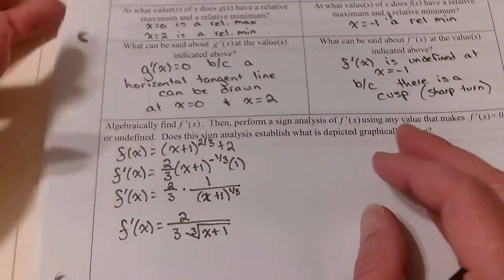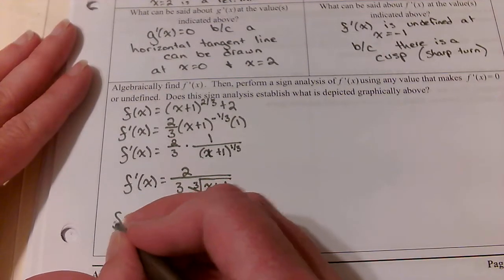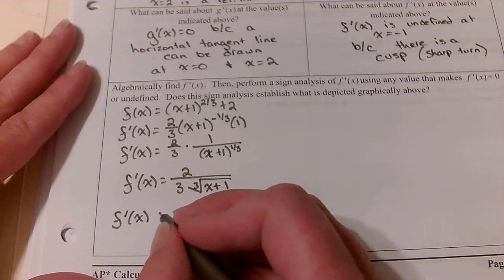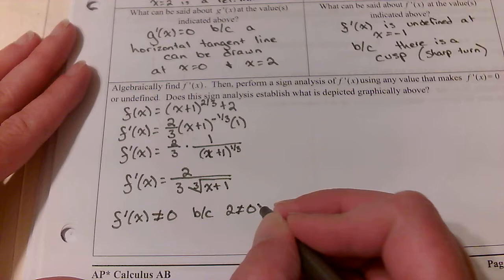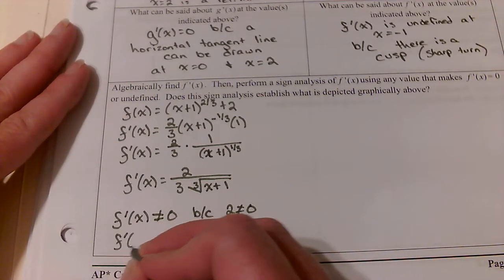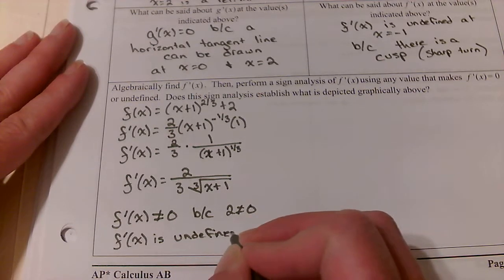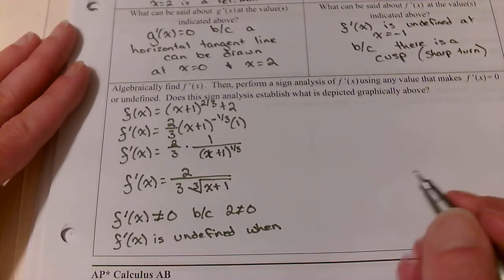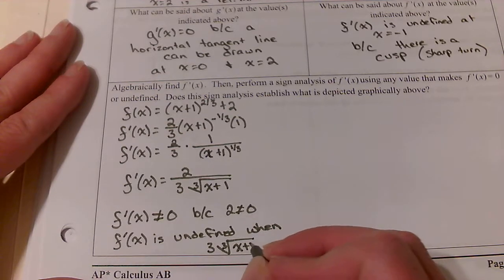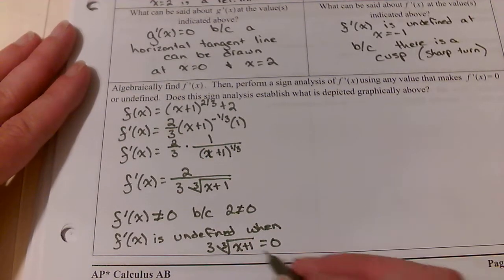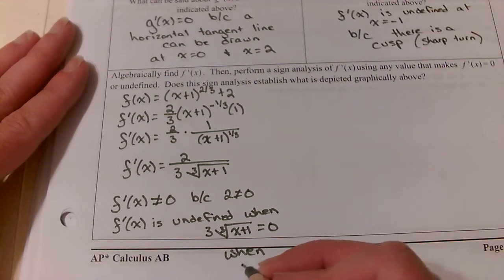Now, when you have a fraction, to know when that's going to be 0, you look at the numerator. So in this, f prime of x will never be 0, because 2 is not 0. f prime is undefined when the denominator is 0, and that's only going to happen when x is -1.